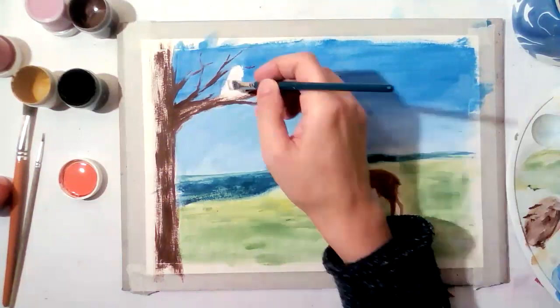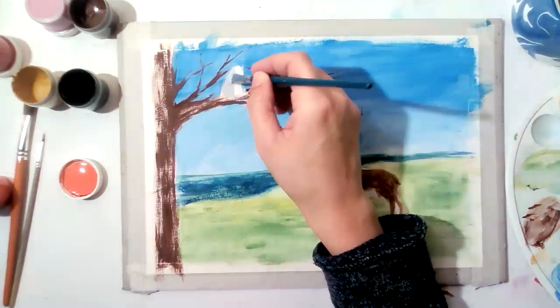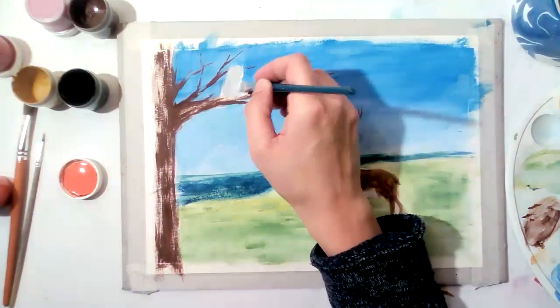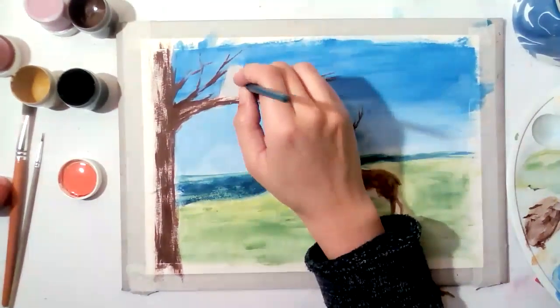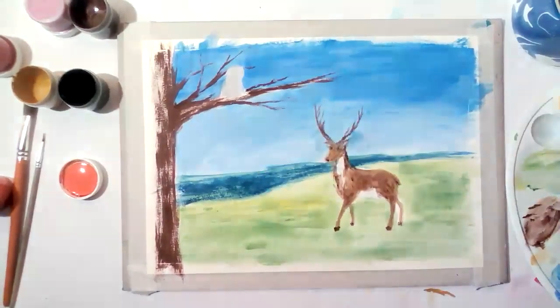So I've mixed, and that's it. I'm just putting gray on the whole shape of my oval. Then it will dry, and then I will start reshaping it. Yeah, we still have a job to do.